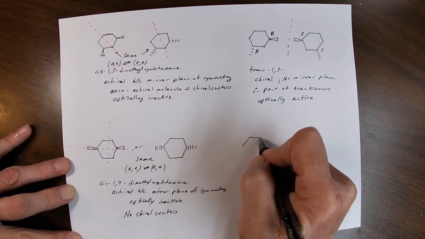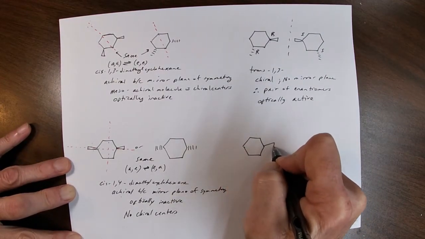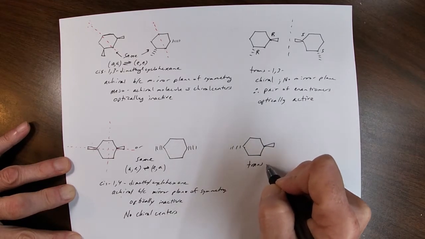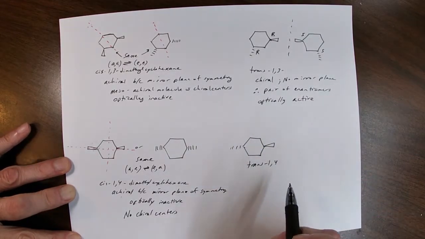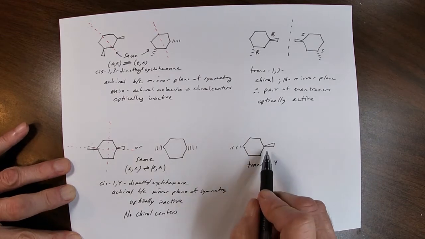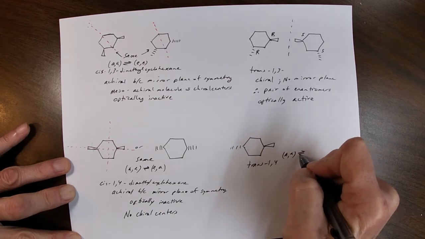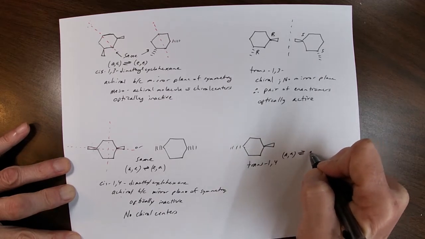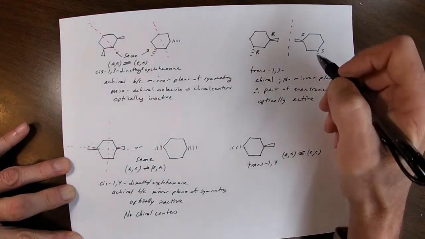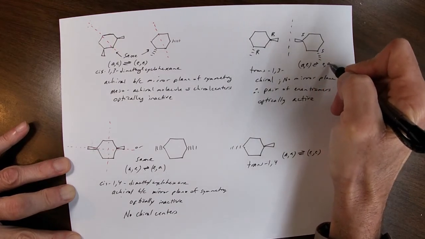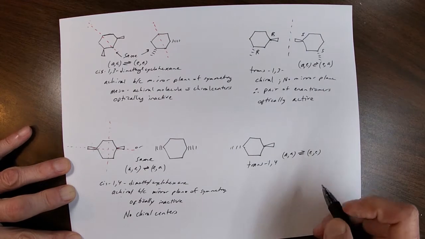Okay, let's look at the trans. So the trans 1,4. Again, if you build a model of this, you can see that easily this is diaxial. You do the ring flip, it becomes di-equatorial. And I'm sorry, I left off up here that this is axial equatorial. You do the ring flip, equatorial axial. Okay, we've been through all this.